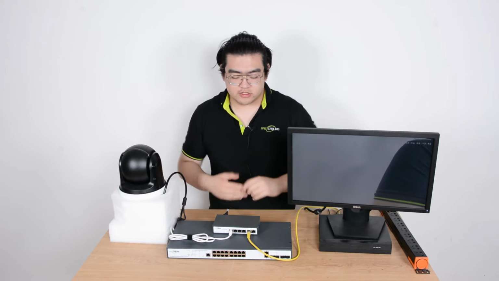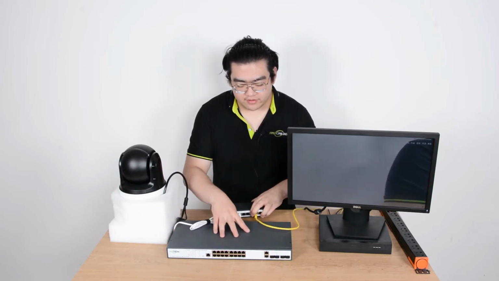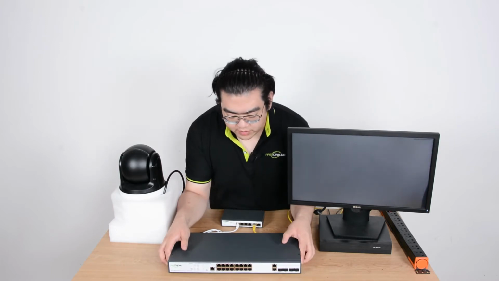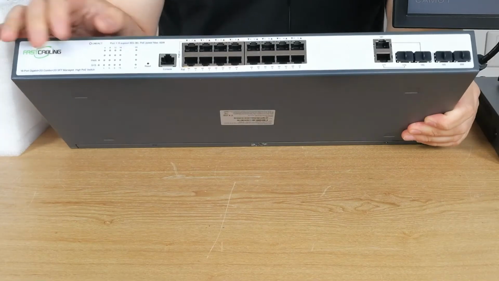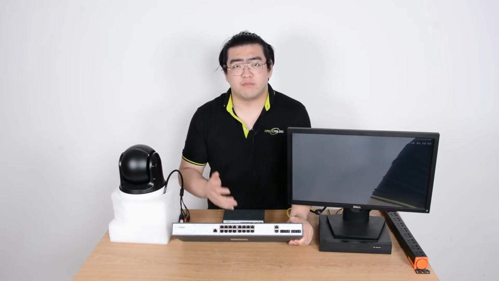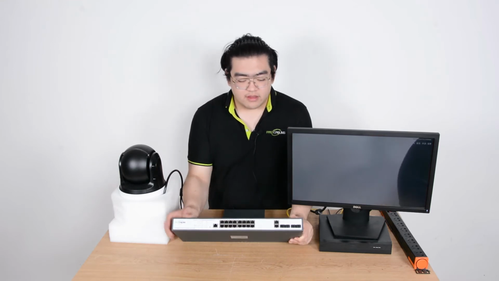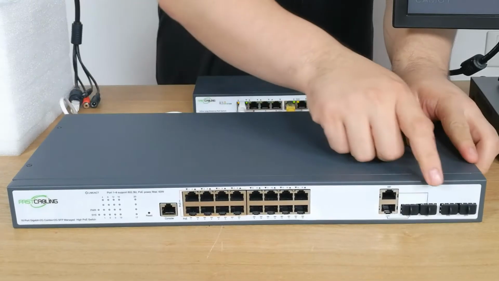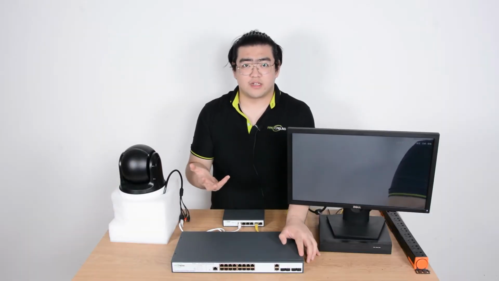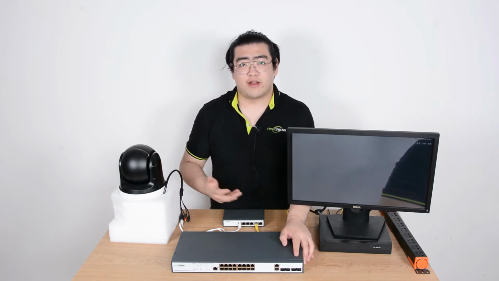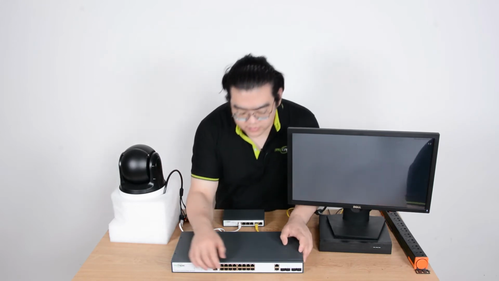So a managed PoE switch sometimes would look like one of these. This big guy right here is one of our 16 ports PoE managed switch. This managed switch has a lot of ports for multiple devices, and all the PoE IP devices we connect, and it also has a fiber optic link right here. These SFP modules are for fiber optic link. It can help us transmit data faster and further. We can talk about it in our future videos.